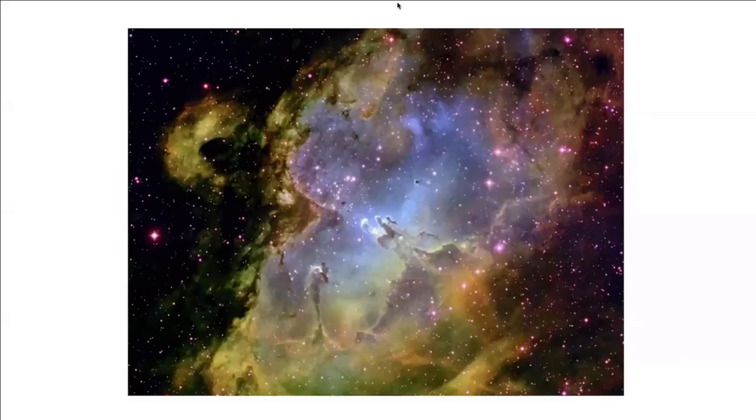Steinhauer here, welcome back. Continuing our discussion of star formation and how stars form in the interstellar medium. And we'll start this class with some images of star forming regions.